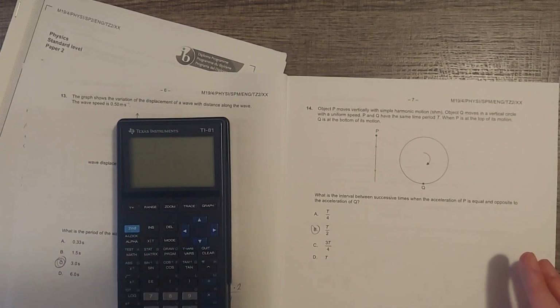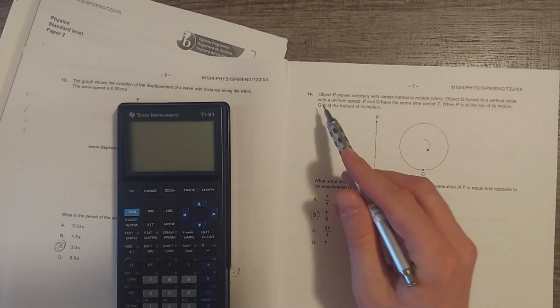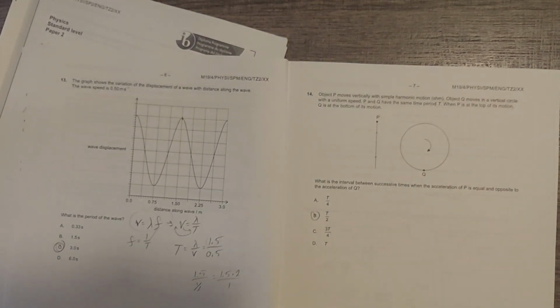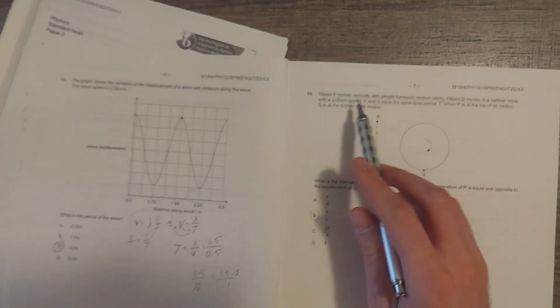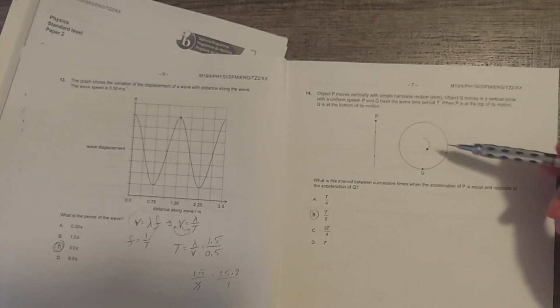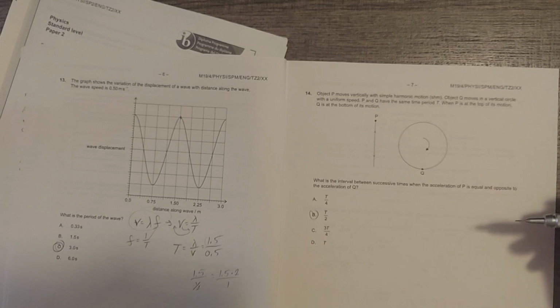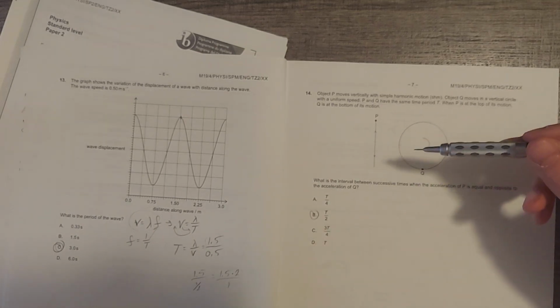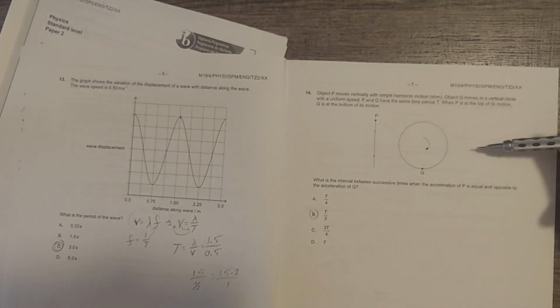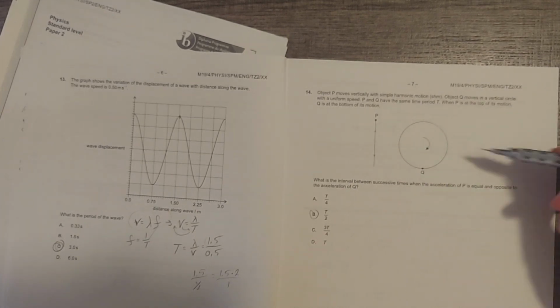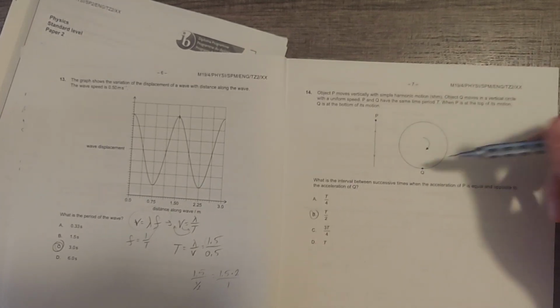Number 14. Object P moves vertically. Let's get rid of this calculator. Object P moves vertically, so this moves up and down in simple harmonic motion, and this is executing uniform circular motion. Remember that simple harmonic motion is uniform circular motion just viewed from the side. So these are really the same type of motion, and they're just 180 degrees out of phase. They're exactly out of phase.